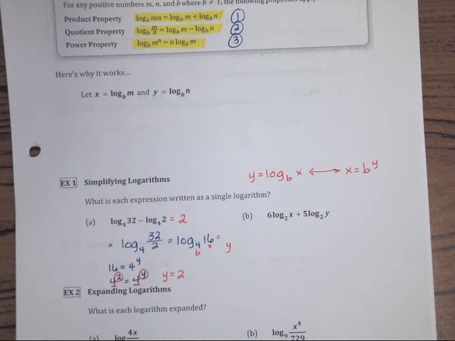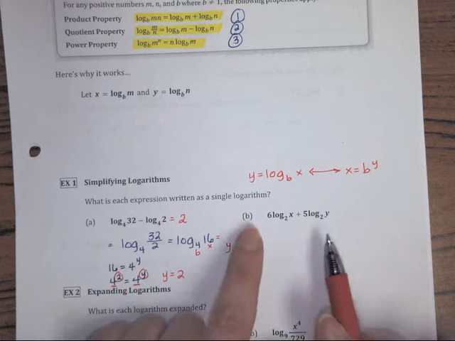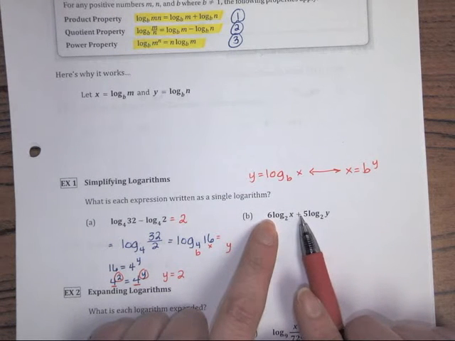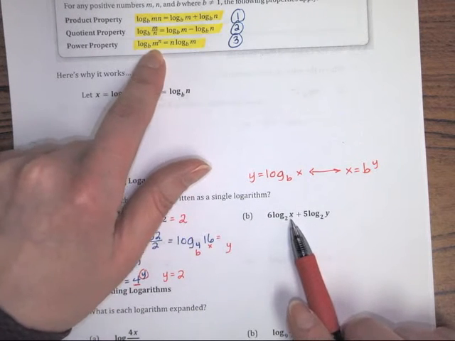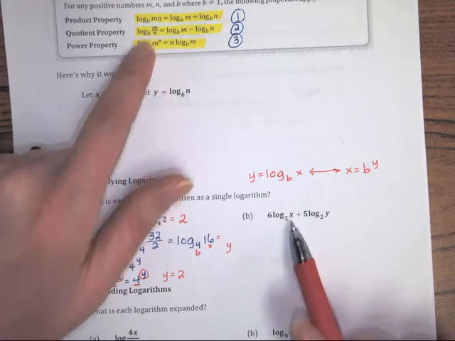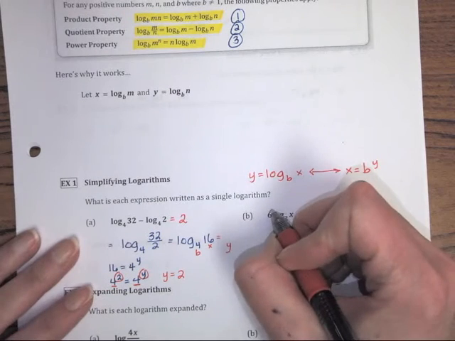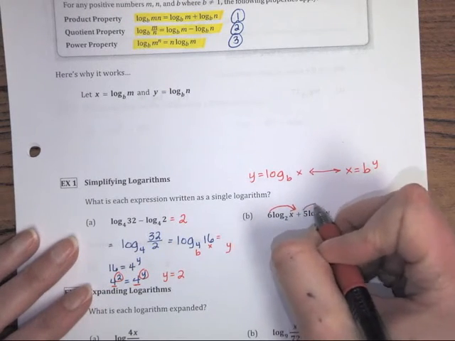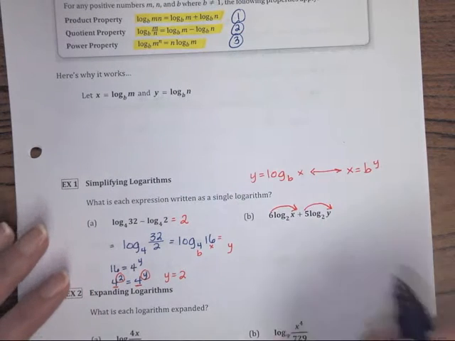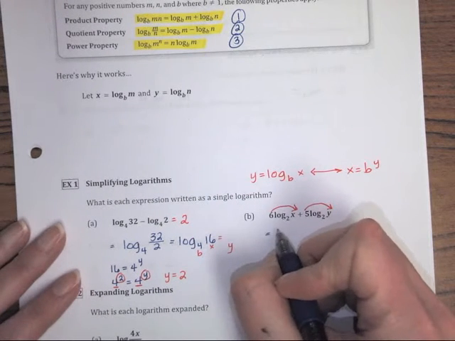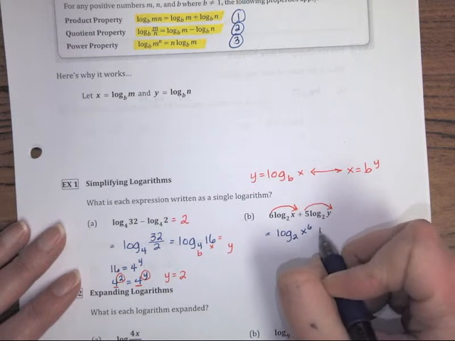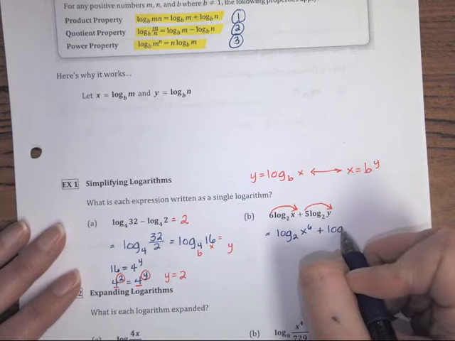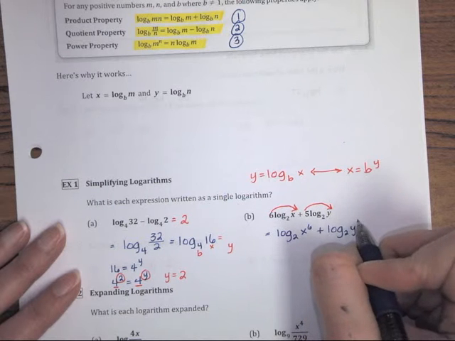If we go to example B, the very first thing that I'm going to want to do, I've got these numbers in front of my logarithms. I'm going to use Law 3, and I'm going to move those. So this is Law 3, this comes up here, this comes up here, and what I have is log base 2 of x to the 6 plus log base 2 of y to the 5th power.